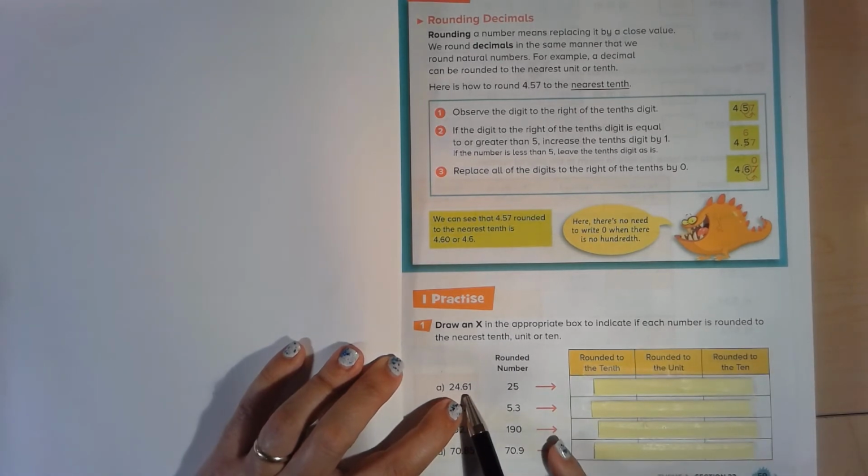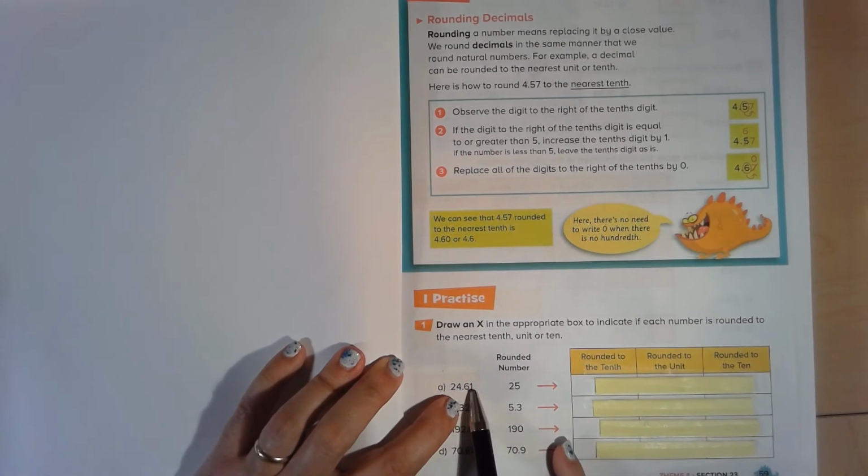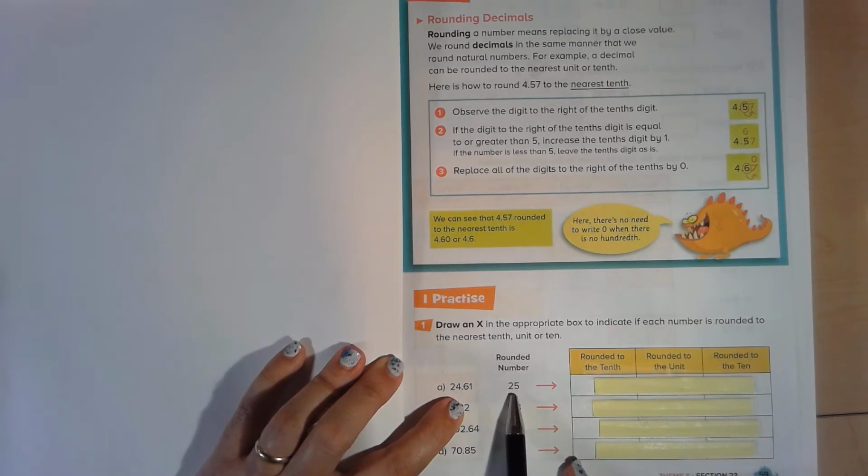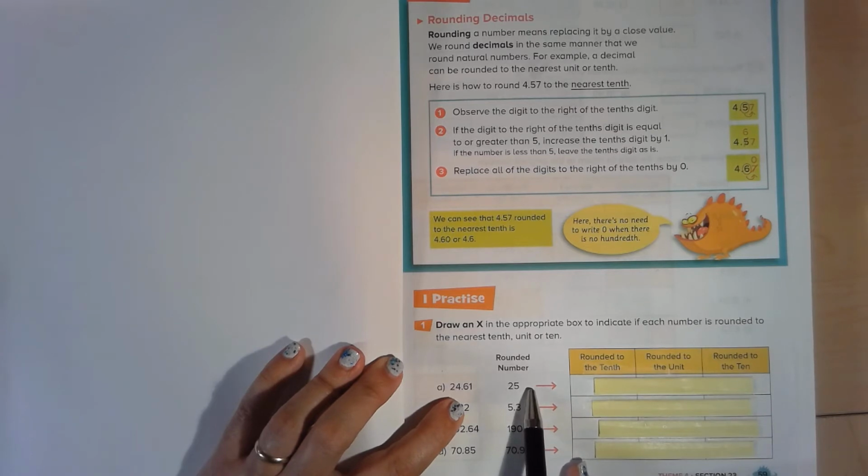So here we had 24 and 61/100ths, but they dropped the decimal point 00 because the value is the same. 25 and 0/100ths is the same as 25.